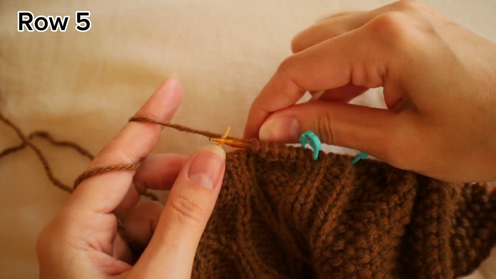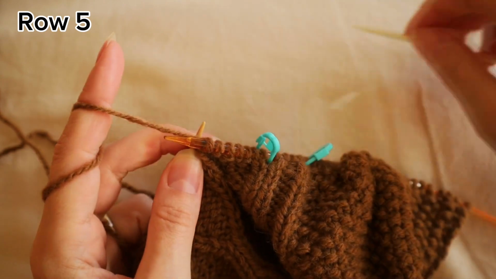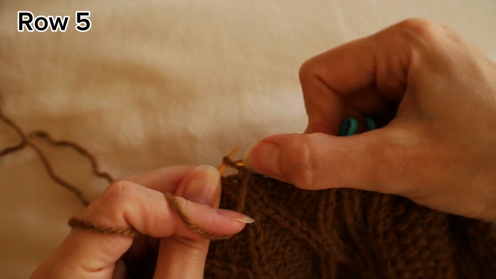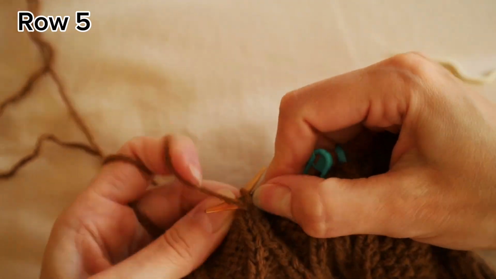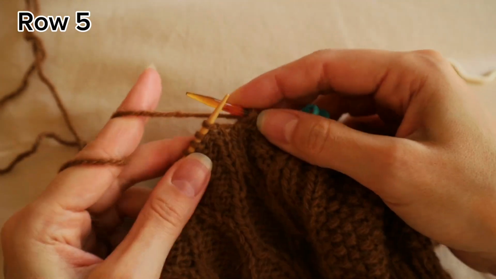Return back the purl stitch to the main needle and purl it. The 8 stitches of the pattern are ready.